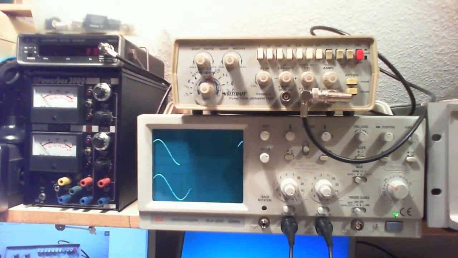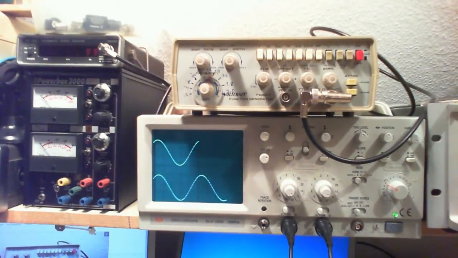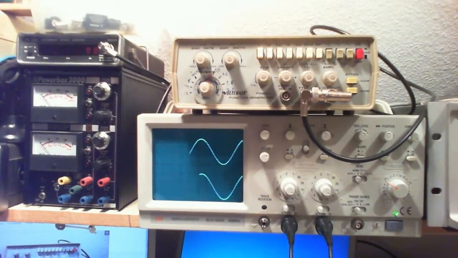So at 100 hertz, it's 29 volts peak to peak.